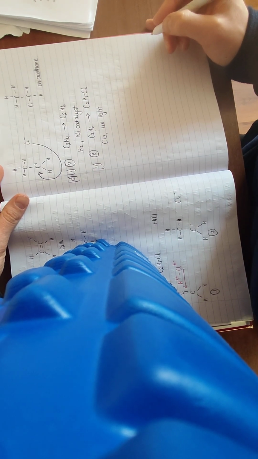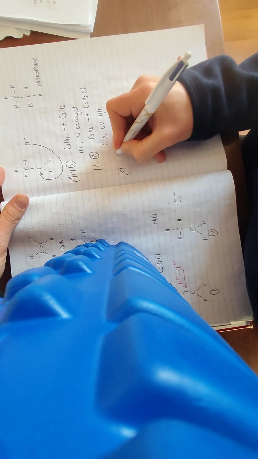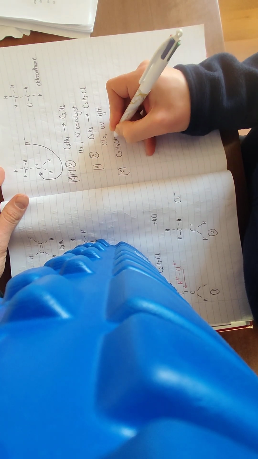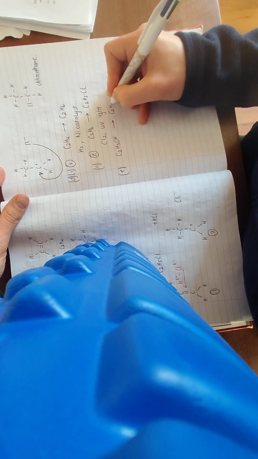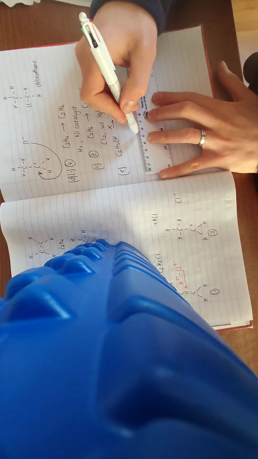Draw a lab diagram to show how conversion X can be carried out. Conversion X is just my C2H5OH into my C2H4. So this is the preparation of ethene from ethanol. Again, I've just done it a page back, but it doesn't take too long.